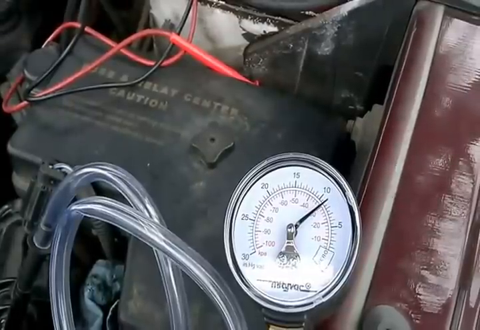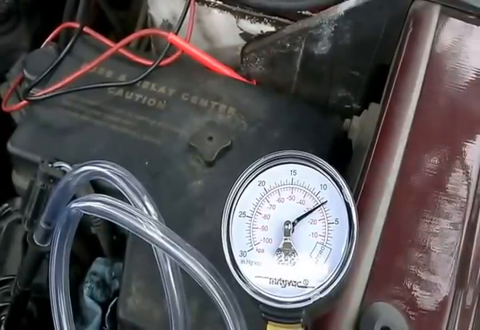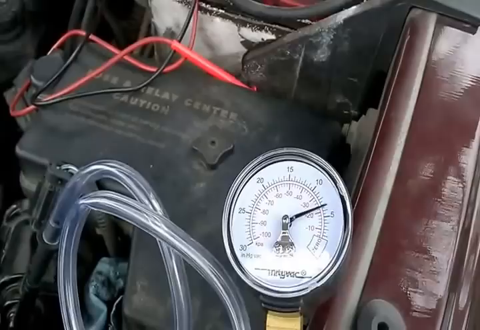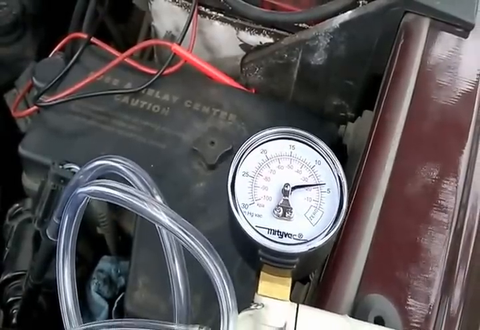As you can see, it's still bleeding off slowly, but it is bleeding off. Alright guys, so this confirms that this solenoid is leaking internally.